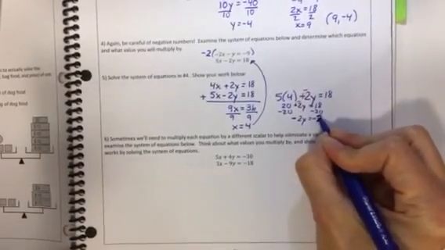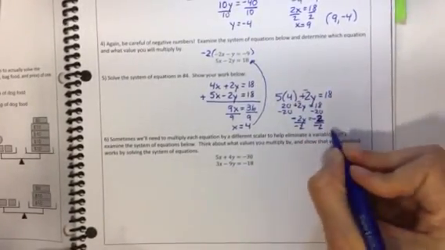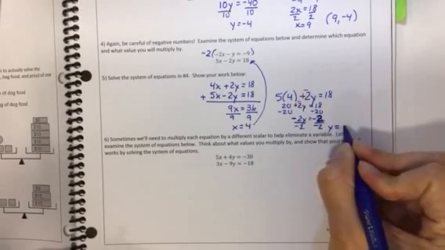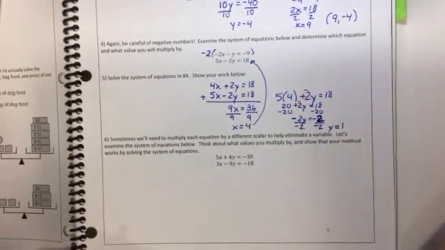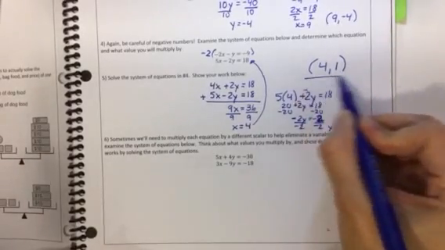Negative 2, there we go. Divide. I'm out of room. y equals 1. Nice. So x is 4, y is 1.